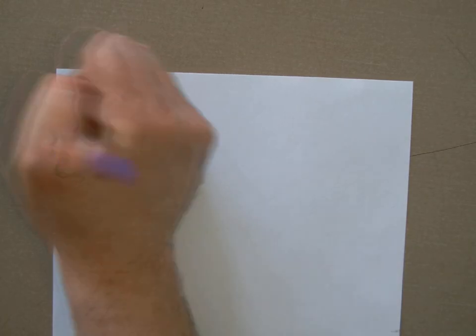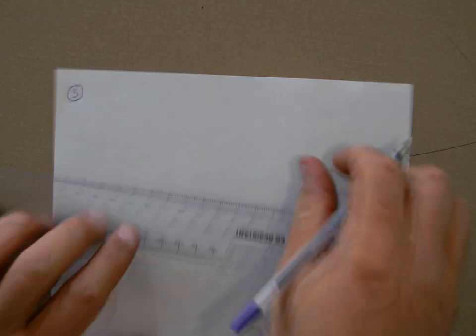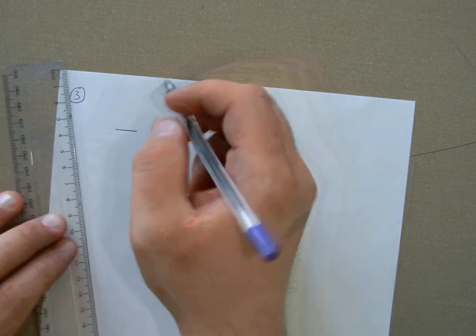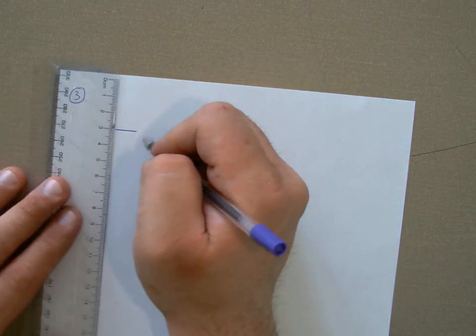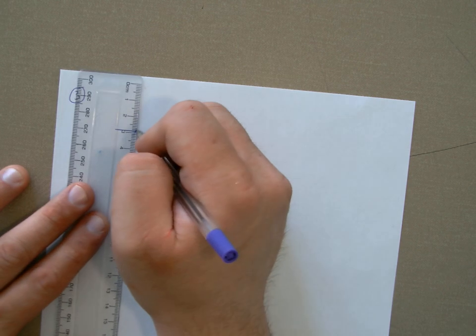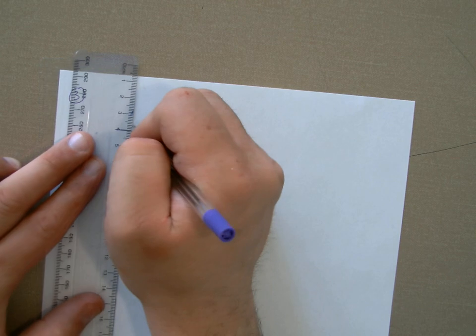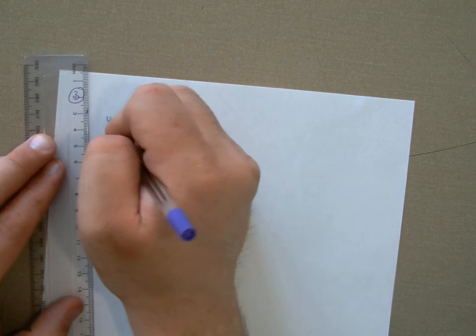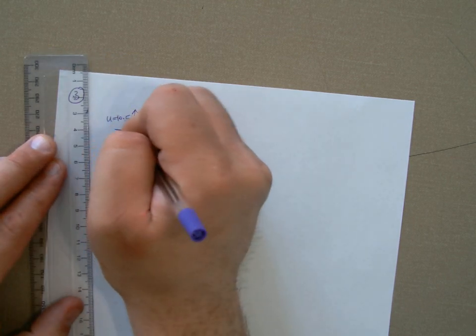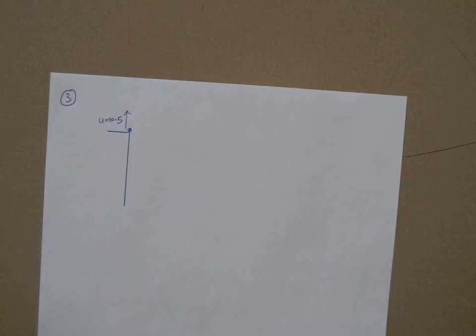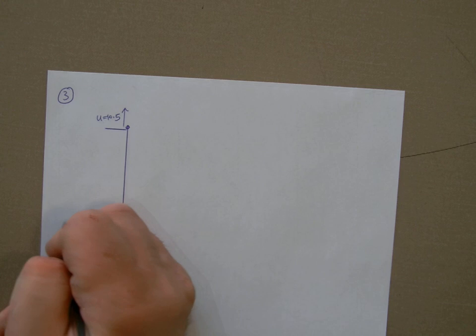Question 3 says a pebble is projected vertically upwards with speed 10.5 from point A on top of the cliff. So projected upwards, we're going to have u equals 10.5 to show that it is going upwards to start with. Find the greatest height above A reached by the pebble. So let's see what we know about this.